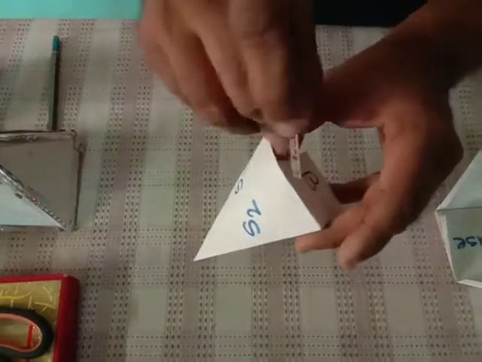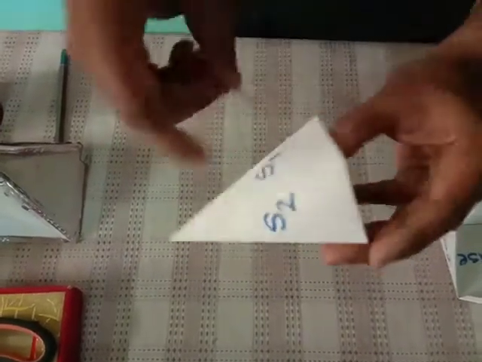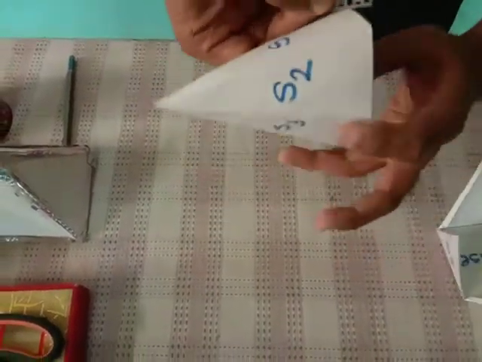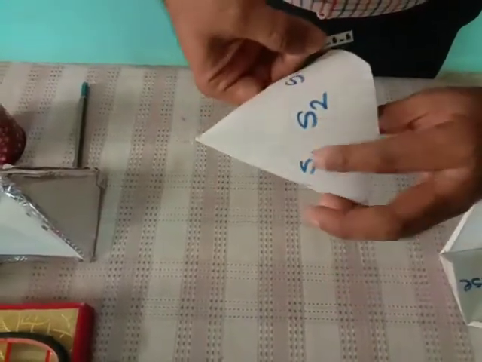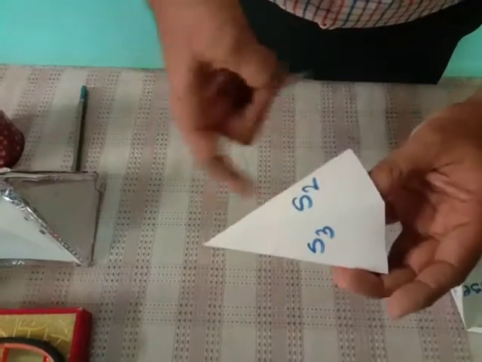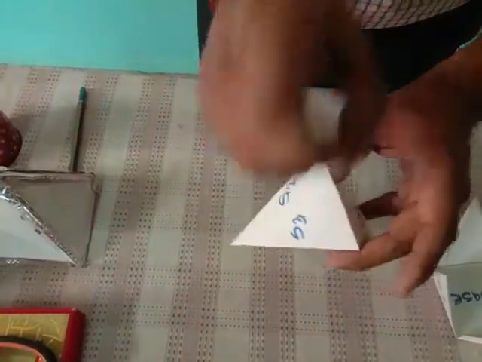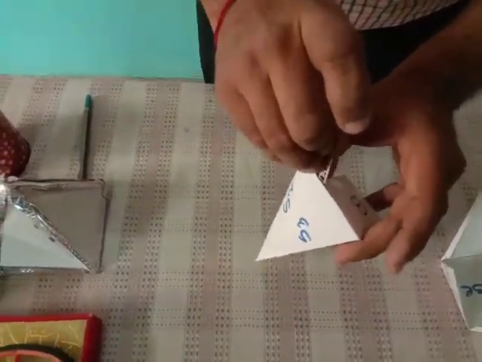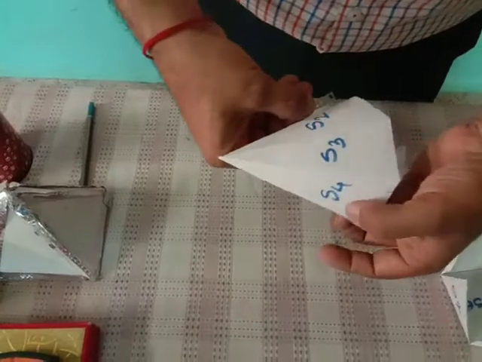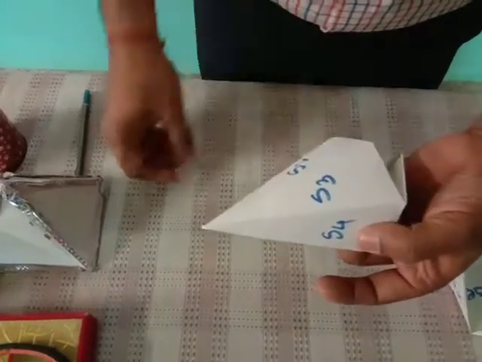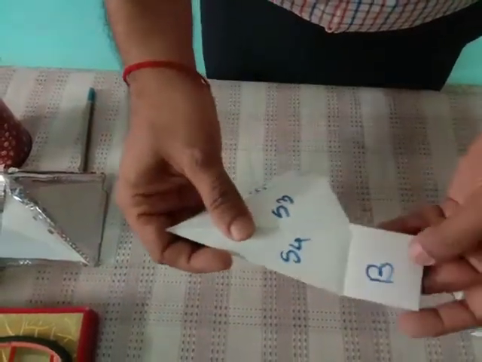Side 1 and 2 are attached with an edge. Side 2 is disengaged. Now you can see that side 1 and 2 are attached with side 3. Side 2 and 3 are attached with a single edge. Side 3 is attached with the base, so I am disengaging it from the base, and at the end you can see that side 3 is attached with side 4 with a single edge, and side 4 is attached with the base with a common edge.